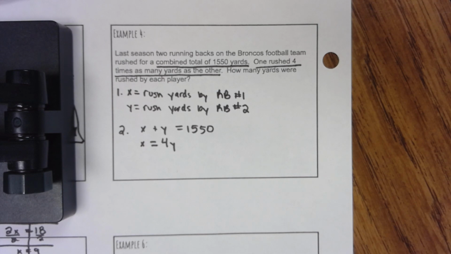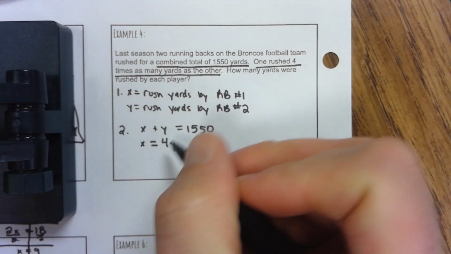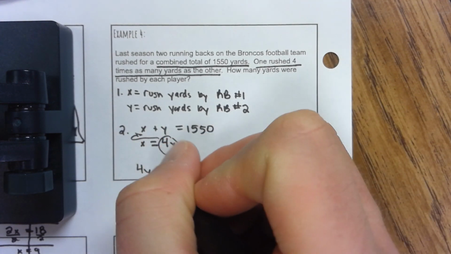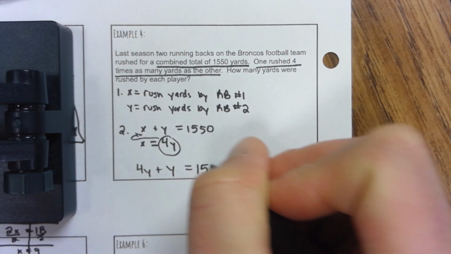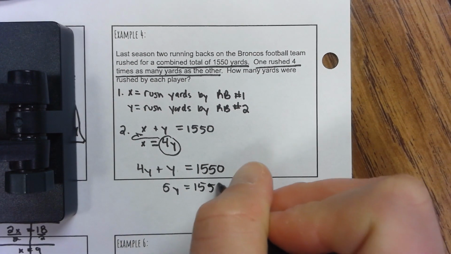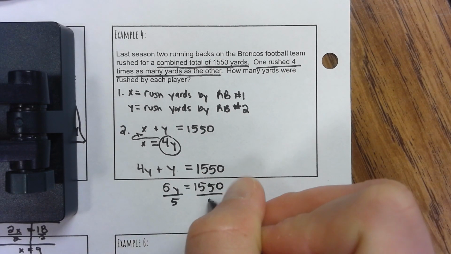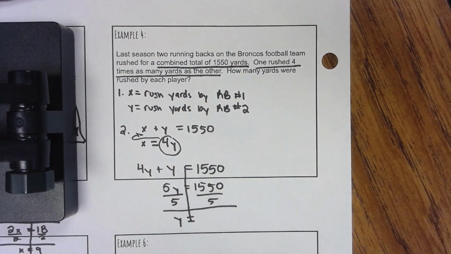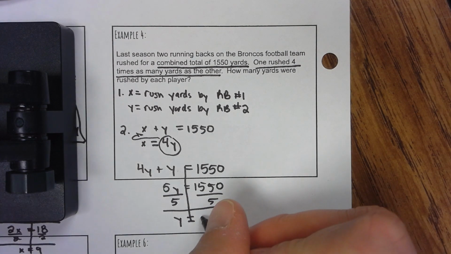All right, now the solving part. The solving part, now the words don't matter, right? Once we have the variables and the equations, now it's just solving. So I've got X by itself. I'm going to replace X in the equation with 4Y. That makes this 4Y plus Y equals 1,550. So 5Y equals 1,550. And divide by 5. And I get Y equals, calculator for that, 1,550 divided by 5, 310.